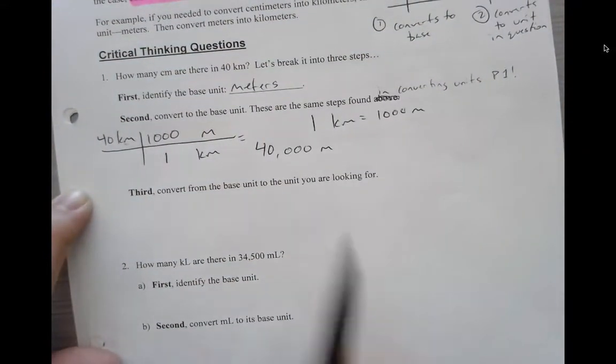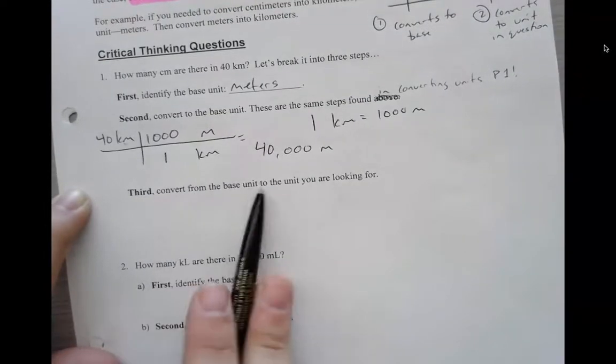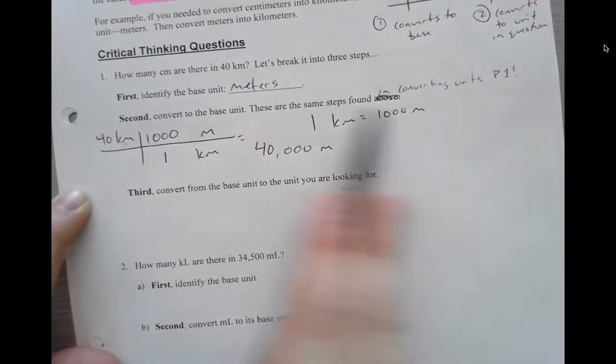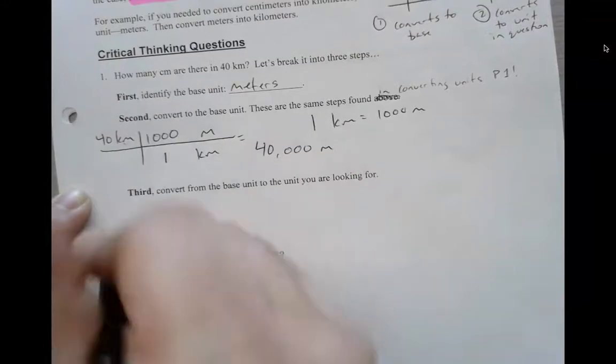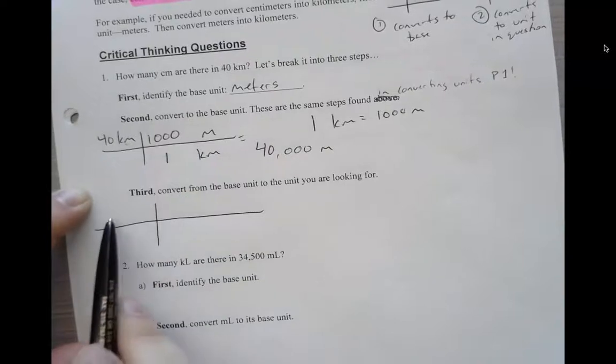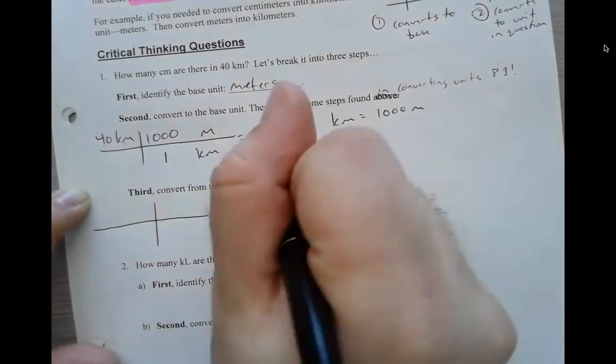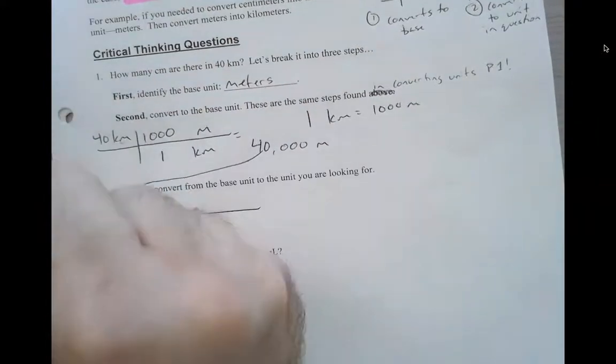Then the next step. So now we go into the third step. The third step is to convert from the base unit to the unit we're looking for. Again, same steps we just did. Step 1, set up our T. What we're converting to goes in the top left corner. We need to convert our base unit, so our 40k will go down there.